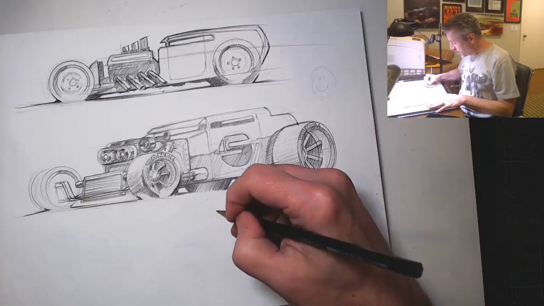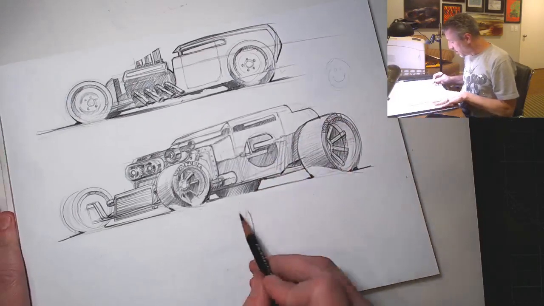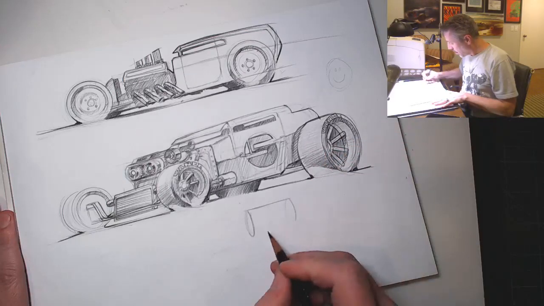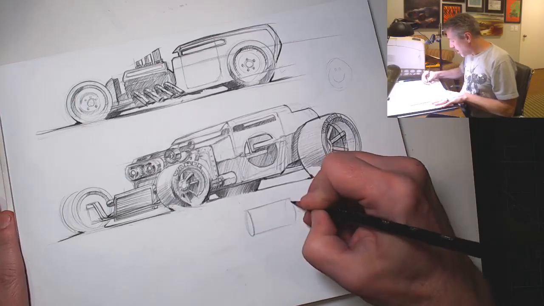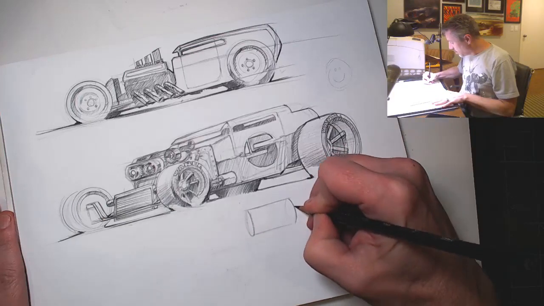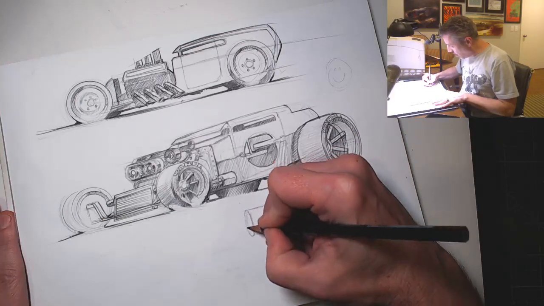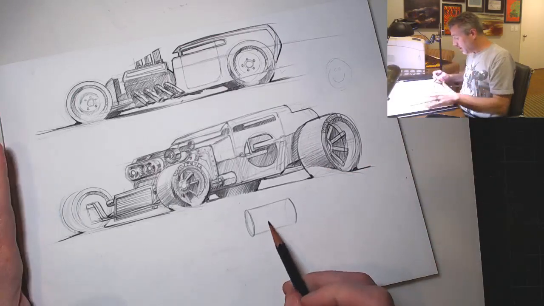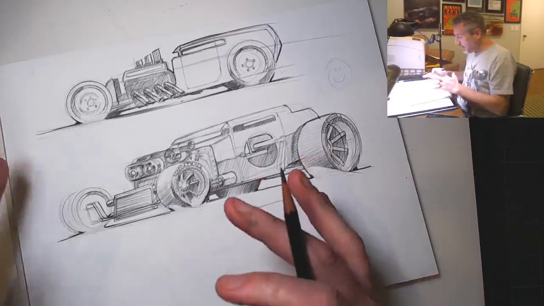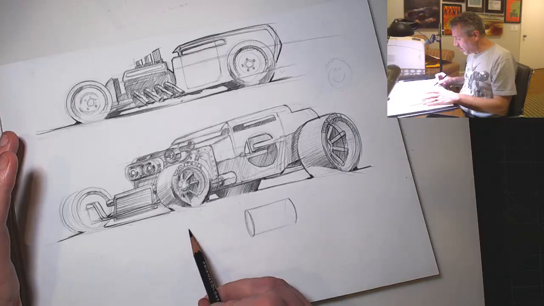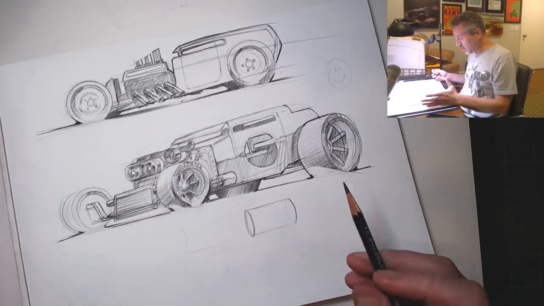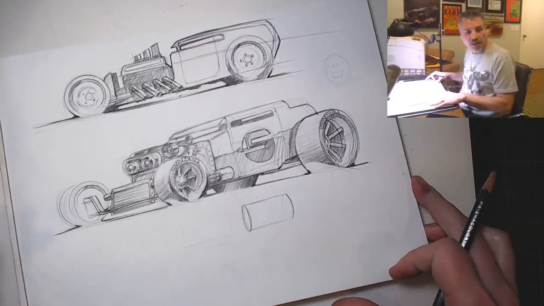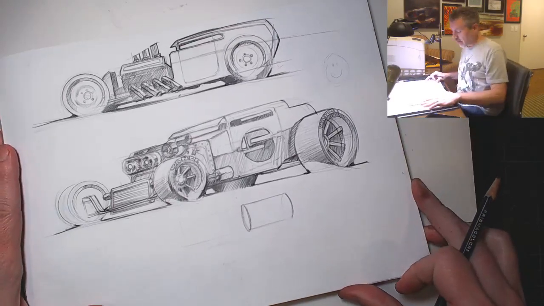So let's pretend we have a cylinder here, like this. Okay. And really, when it comes down to it, I know this sounds weird, but all cars and most objects, like man-made objects and things, are either a cylinder or a cube most of the time, if you break it down into super simple shapes. Okay, good. Thanks, T-Rex. Appreciate it, man.